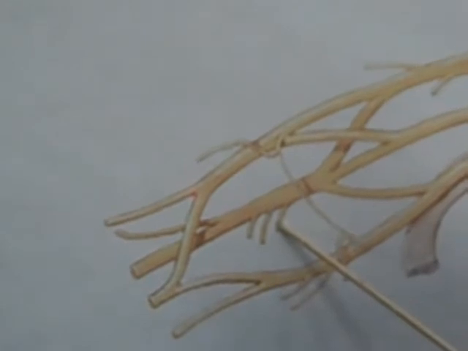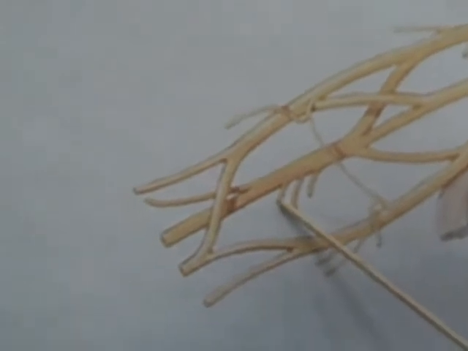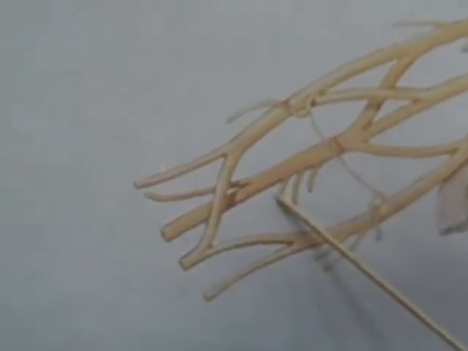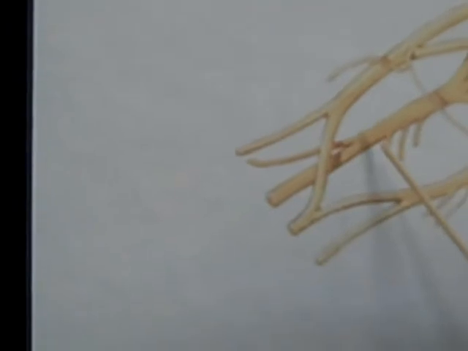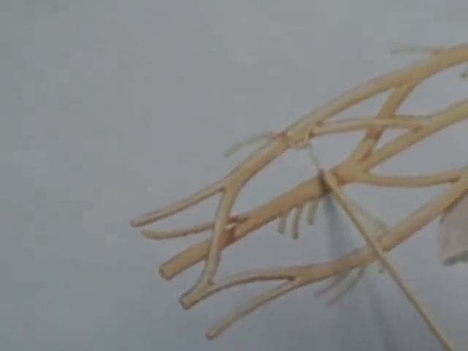Upper subscapular nerve is derived from C5 and C6, thoracodorsal nerve from C6, 7, and 8, the lower subscapular nerve also from C5 and 6, and then we have the continuation on of the posterior cord, which is the radial nerve, and then the axillary nerve. Remember, it's called the posterior cord because it is posterior to the axillary artery.